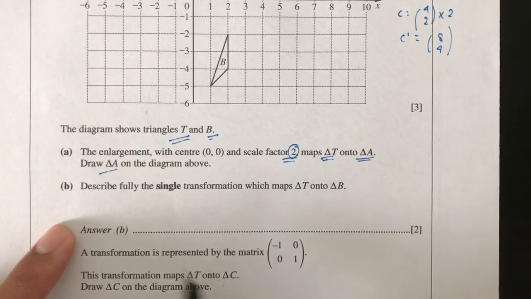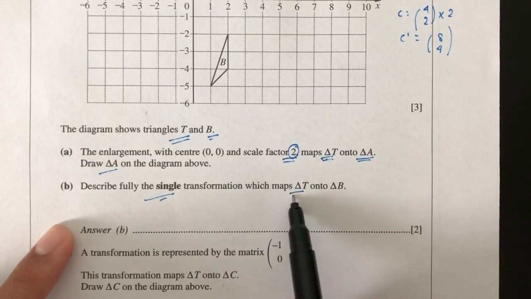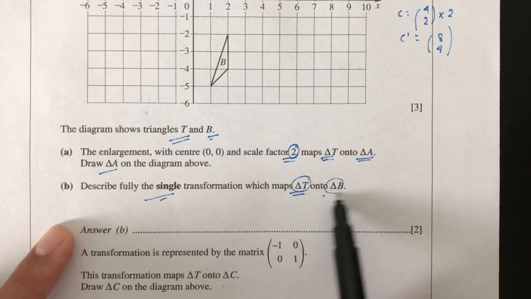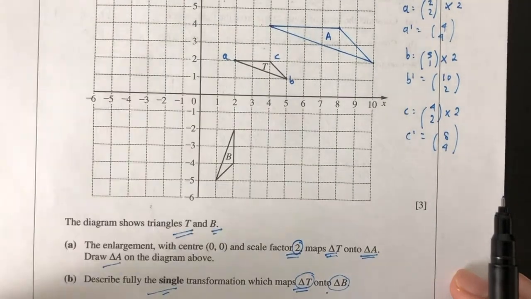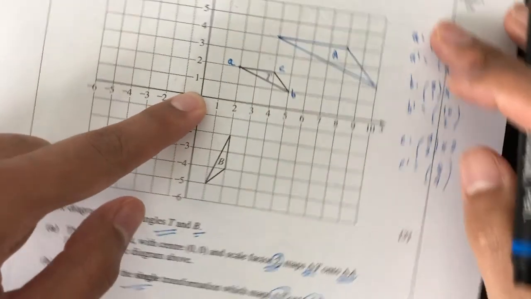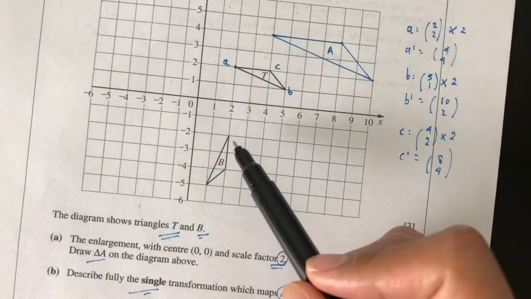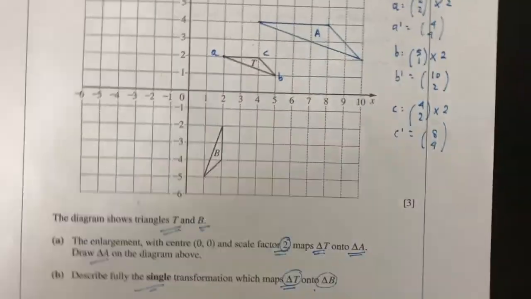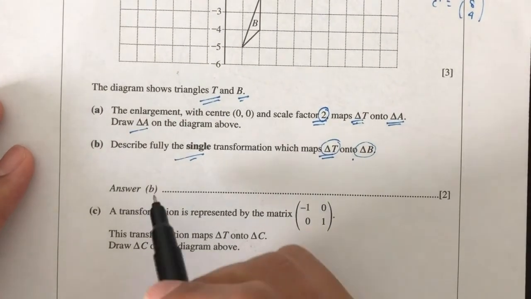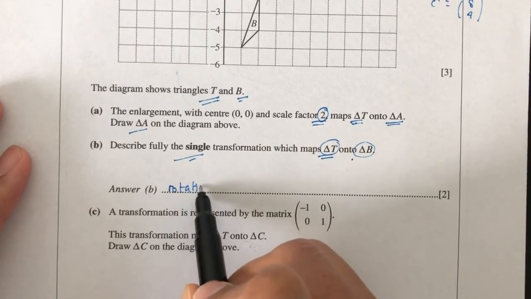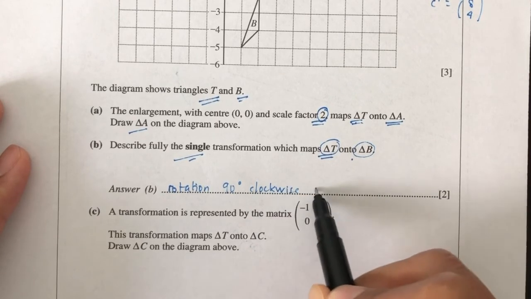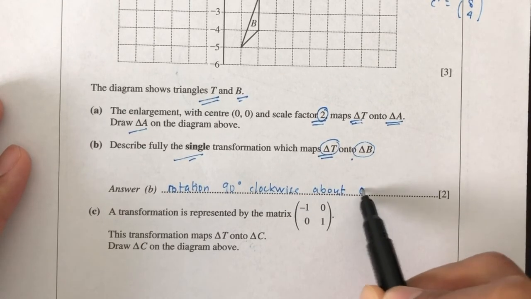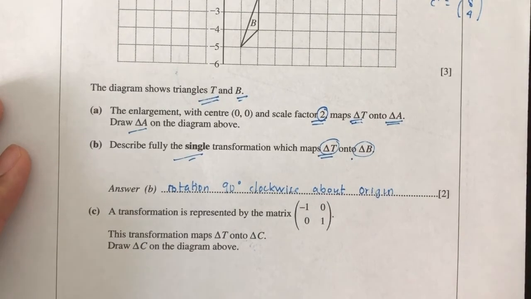Now part B, describe fully the single transformation that maps T onto B. So how do you map T onto B? As you can see here, it is clearly a rotation about the center with an angle of 90. It gives you only 2 points, so you can write rotation 90 degrees clockwise about origin. Okay, that is your 2 points.